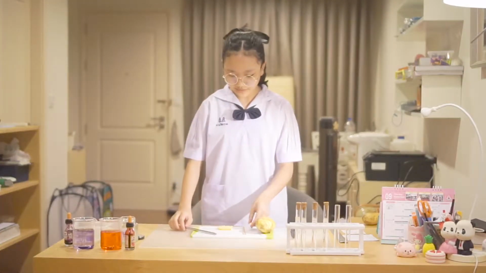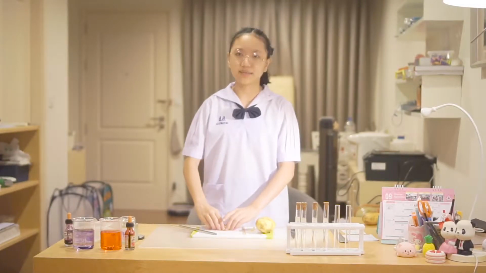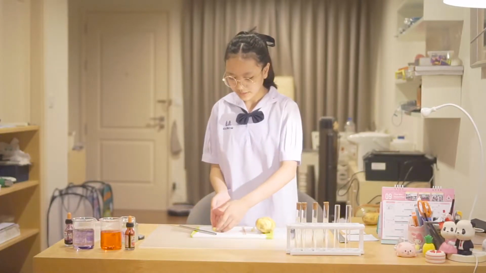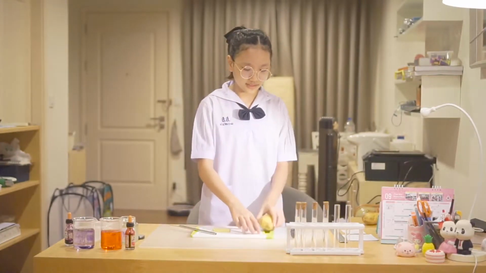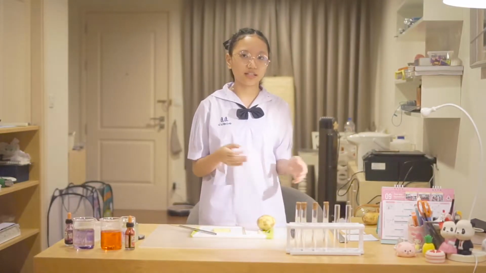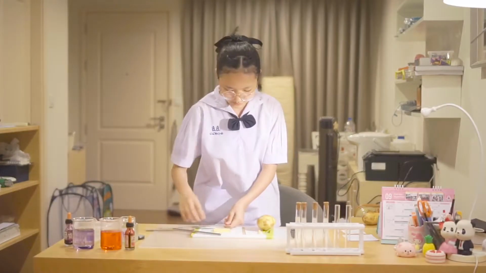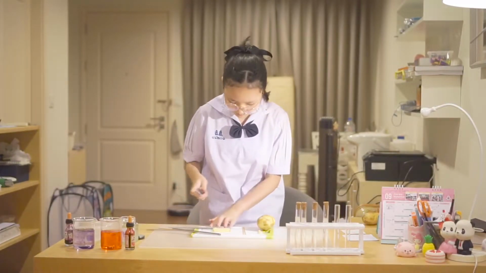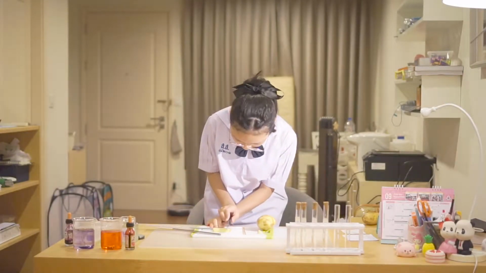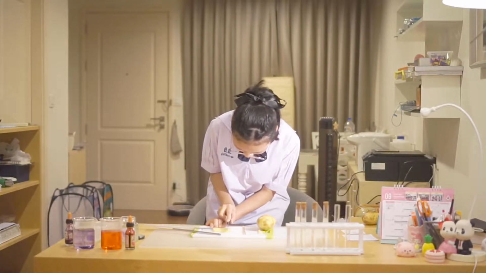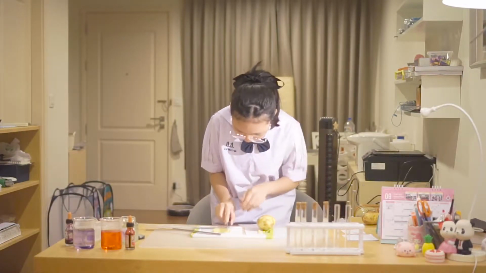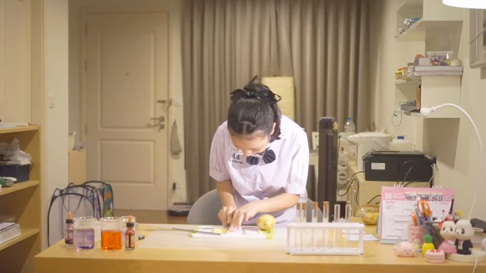I already made 5 of those from the same potato, so I'm going to be cutting them to the same length and measuring it using the ruler. I'm going to cut the skin off.